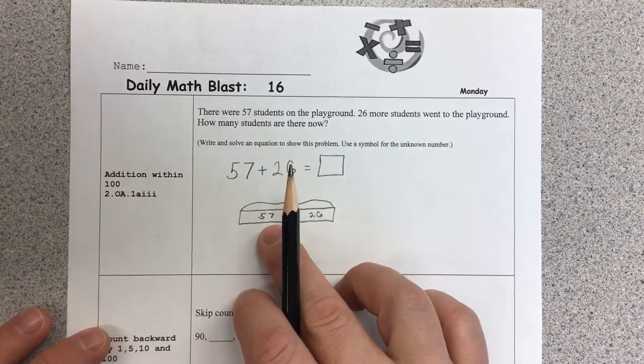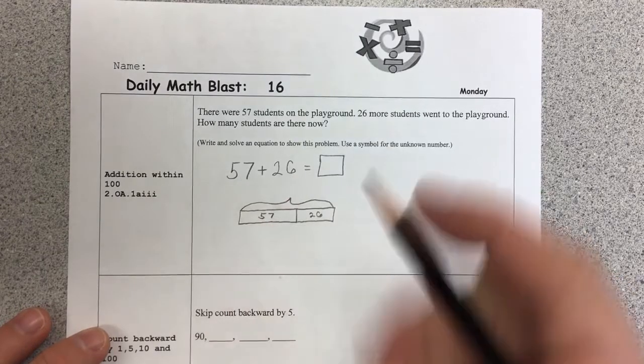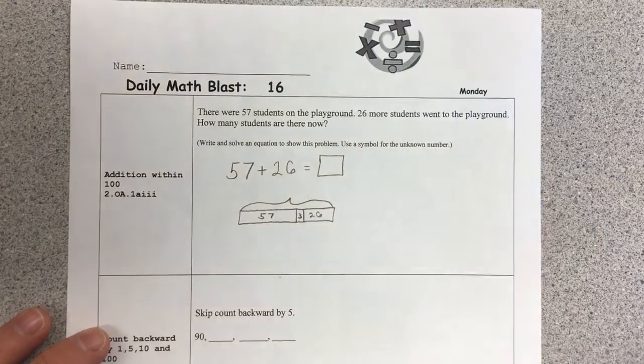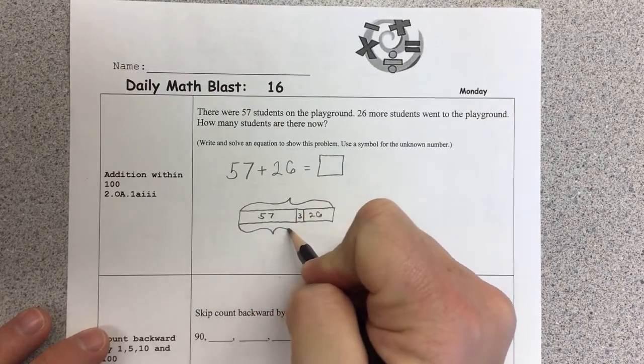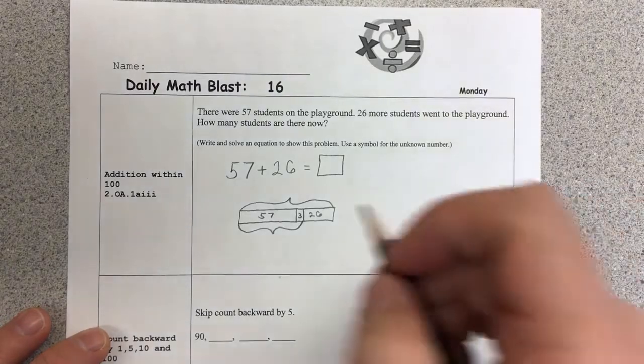Well, I know that if I add 3 more to 57, I get 60. So what I'm going to do is take 3 from the 26, and I'm going to bundle that with the 57. So 57 plus 3 is 60.